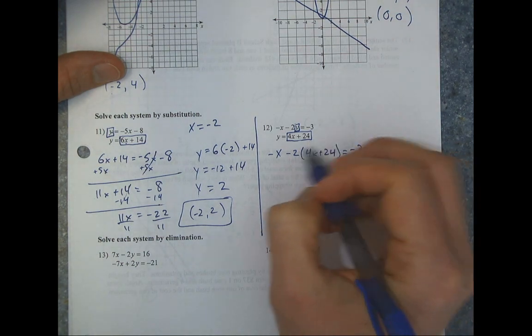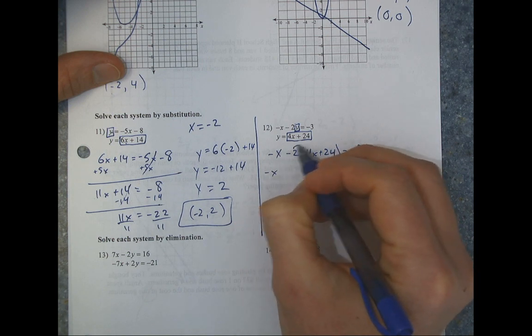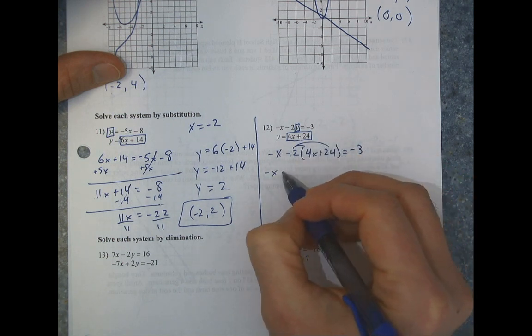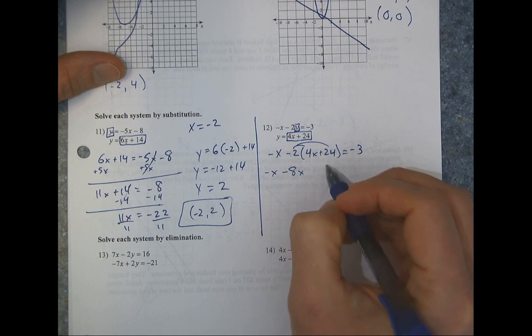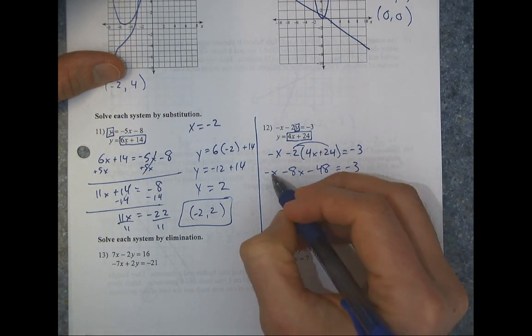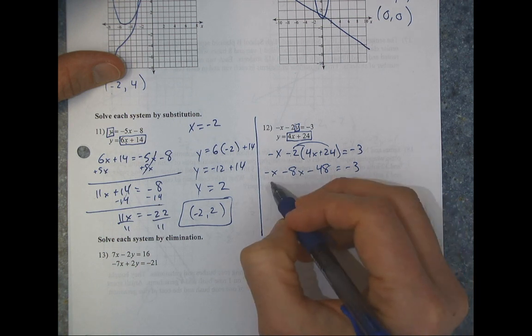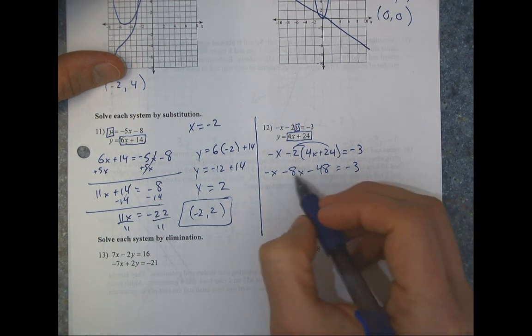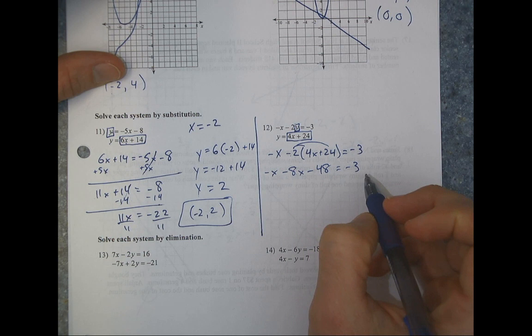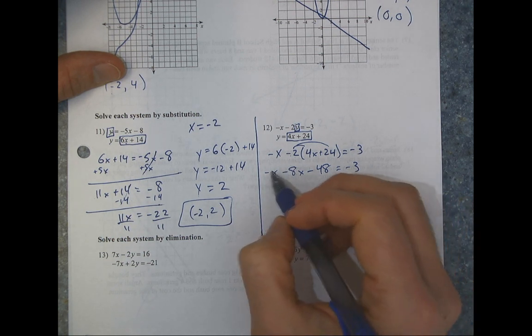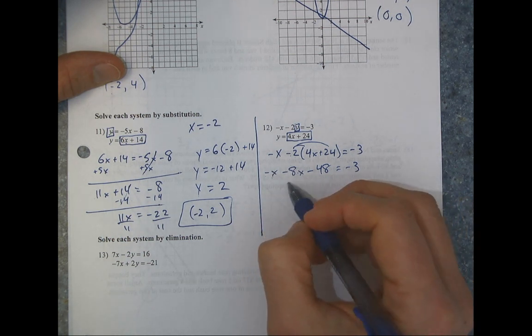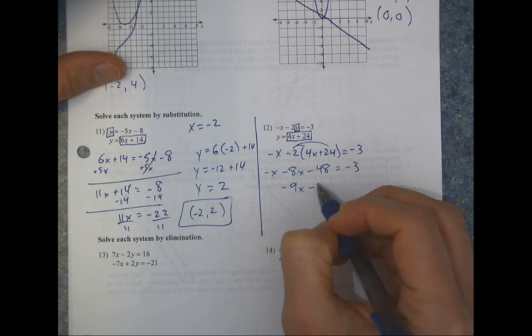So I need to do some distributing. Negative x remains unchanged. This is a negative 2 when I'm multiplying, so that's negative 8x, and that is negative 48. Combining here, they're on the same side, so I'm not subtracting in 2 spots, because if I do that, it's once on the left side of the equal sign, once on the right. They're both on the same side, so I'm combining. This is a negative 1 and a negative 8. That's a negative 9x.